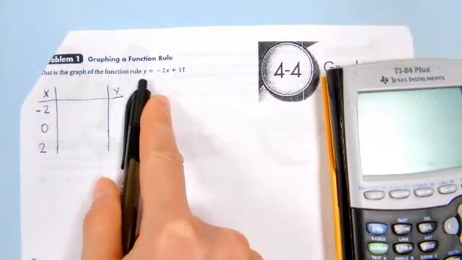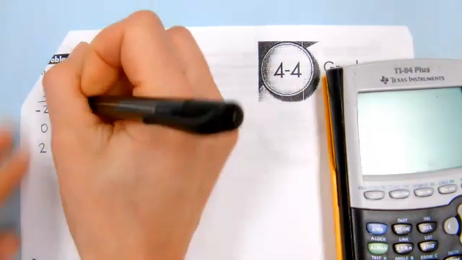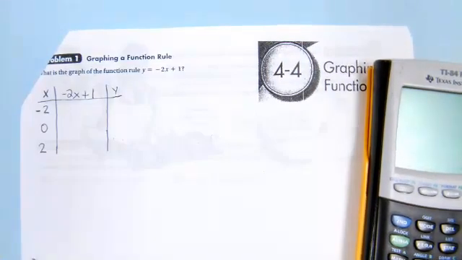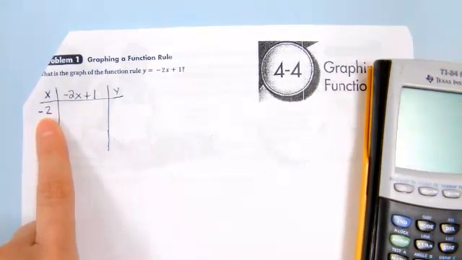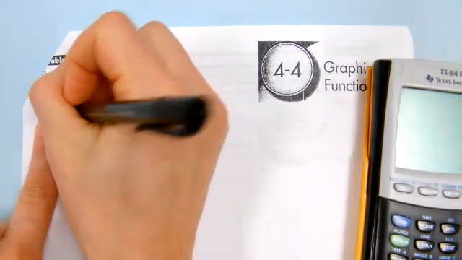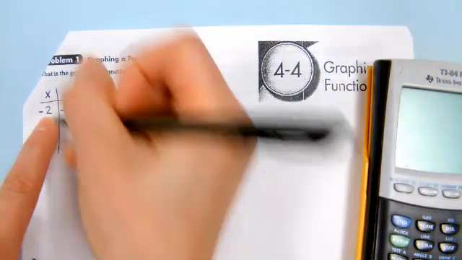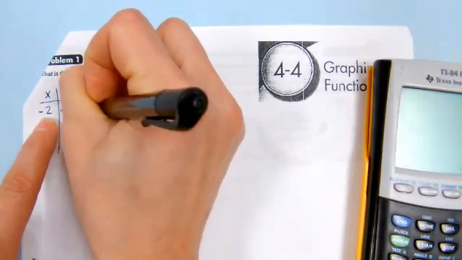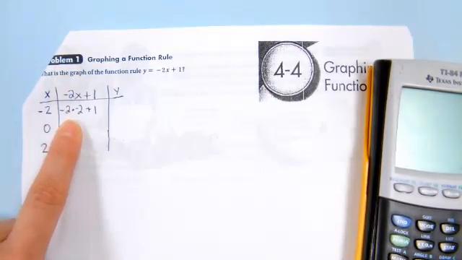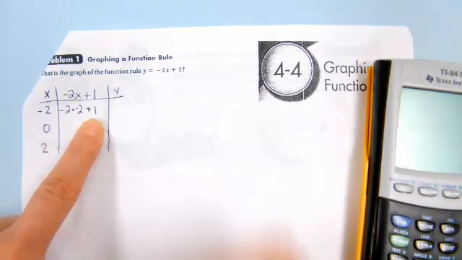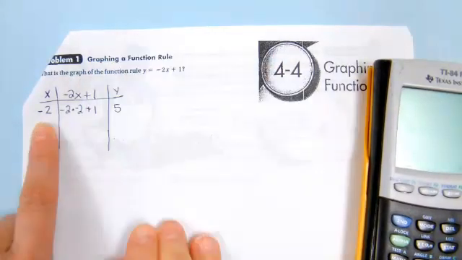So it tells me to get y equals -2x plus 1. That's the equation that I'm using. And so what you do to get your y value is you plug in what you've chosen for x. So we're going to do -2 times, and then our first value we picked is -2 for x, plus 1, right? So then you can use order of operations, right? What's -2 times -2? +4 plus 1. 5.